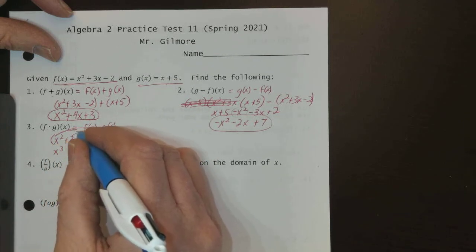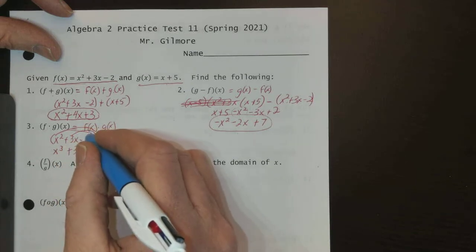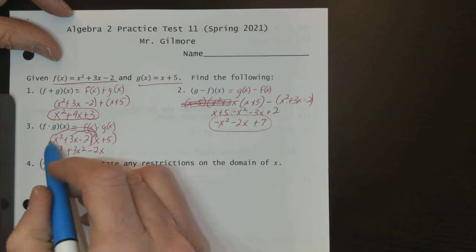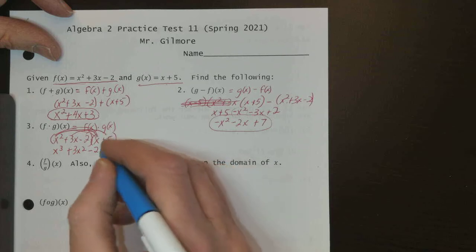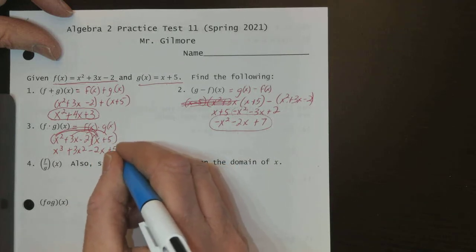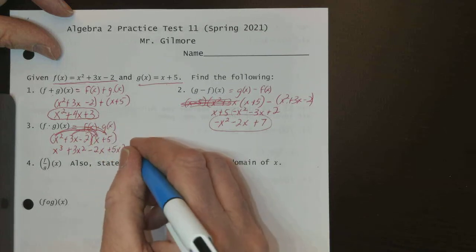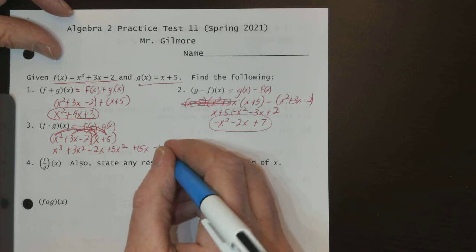Then 3x times x is 3x squared. Negative 2 times x is negative 2x. Then I take each one by 5. 5 times x squared is plus 5x squared. 3x times 5 is plus 15x. And negative 2 times 5 is negative 10.